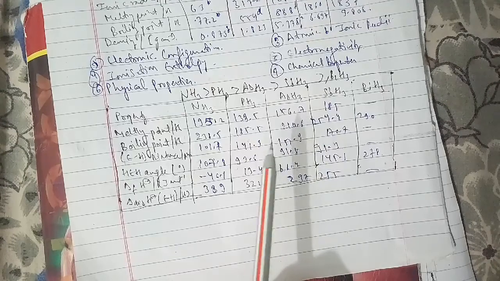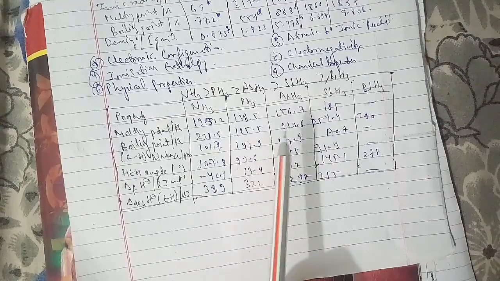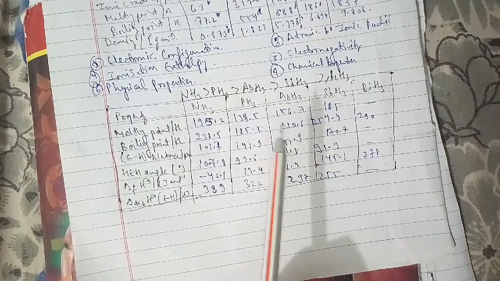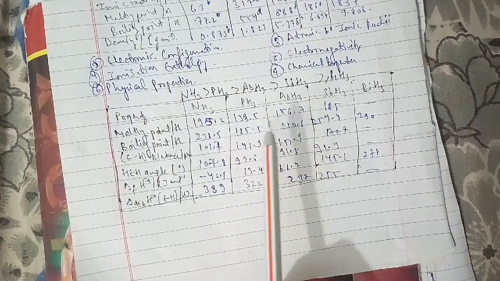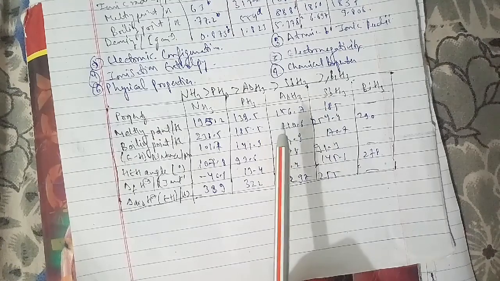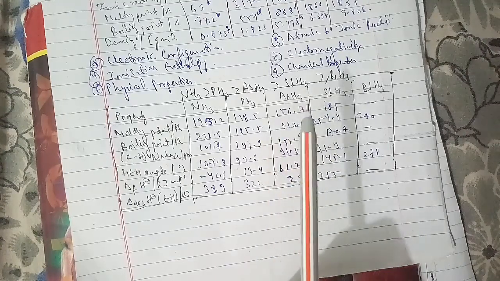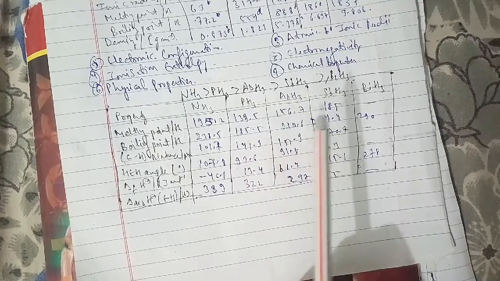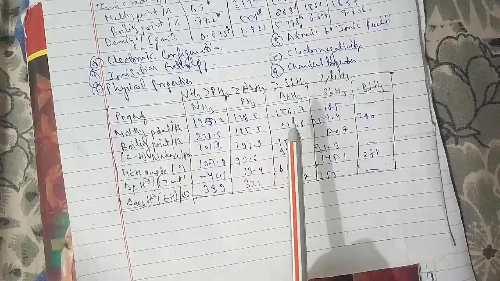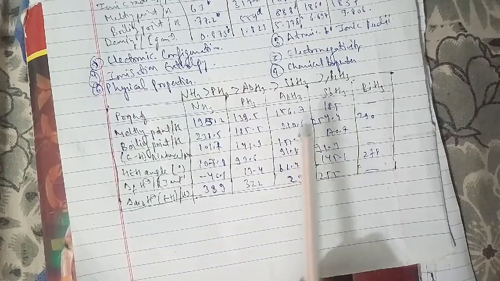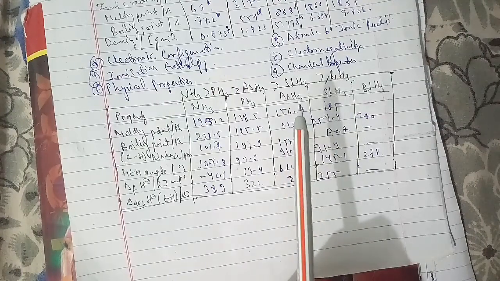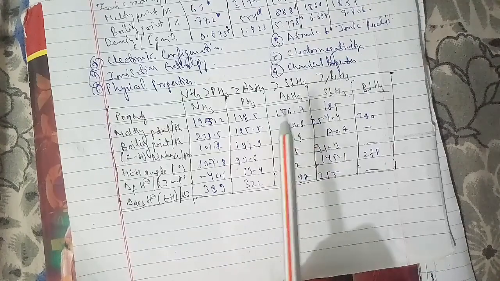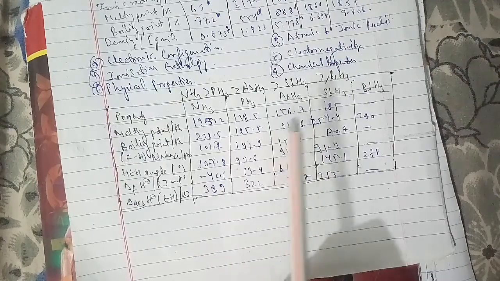In terms of reactivity towards metals, all these elements react with metals to form binary compounds exhibiting -3 oxidation state, such as Ca3N2, which is calcium nitride, Ca3P2, which is calcium phosphide, Na3As2, sodium arsenide, Zn3Sb2, which is zinc antimonide, and Mg3Bi2, which is magnesium bismuthide as well.